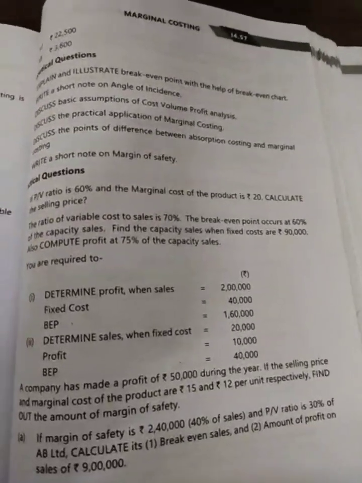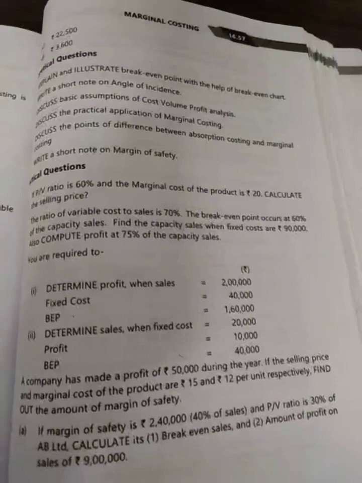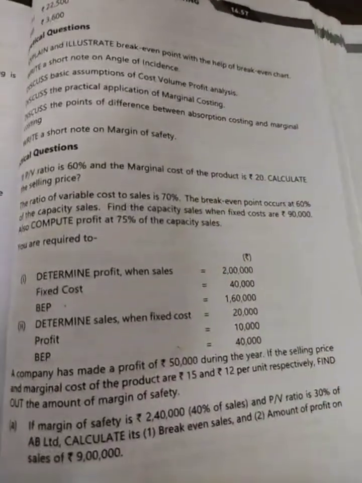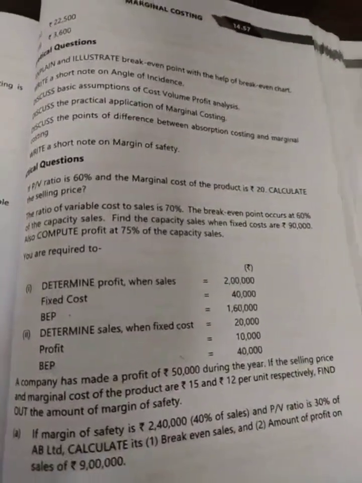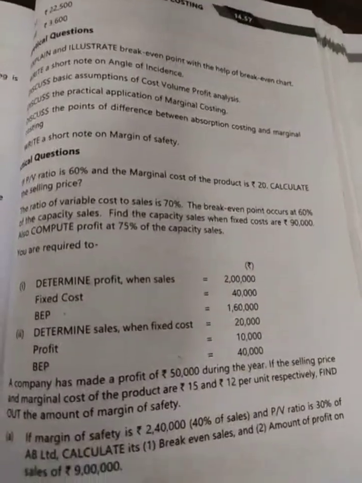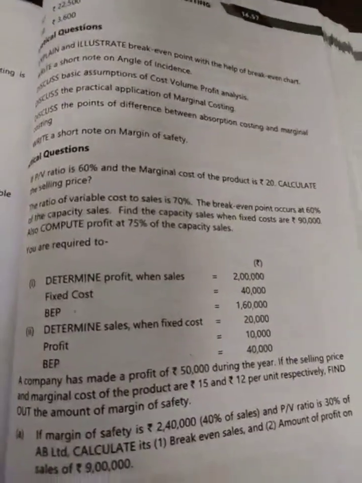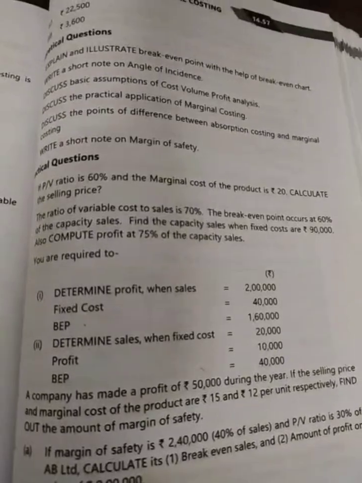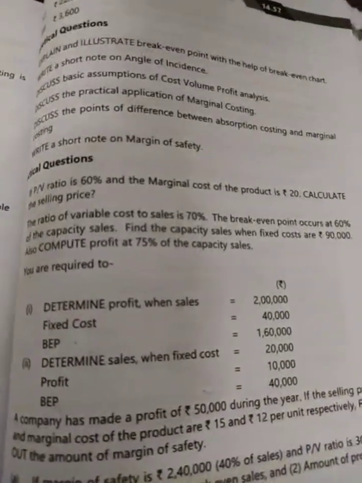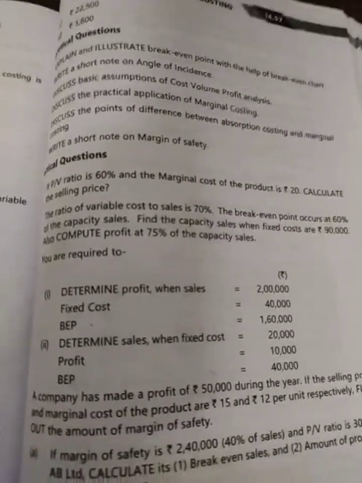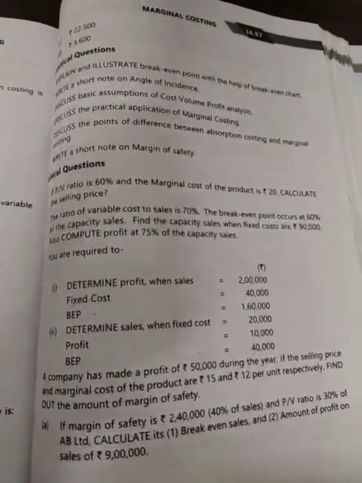Okay, when our sales is 2 lakh rupees also. Right, sir, because everything will increase now. Our sales will increase, variable cost will increase. Accordingly, our contribution will also increase in proportion with the sales. So that's why the PV ratio will not change. So 25% is our PV ratio. We are required to find out the profit.